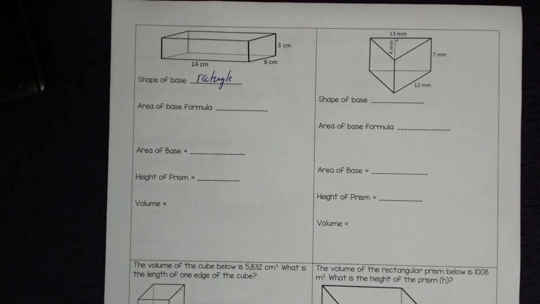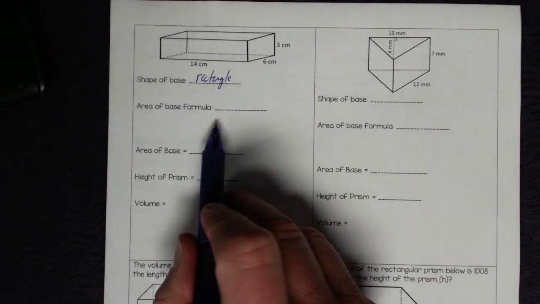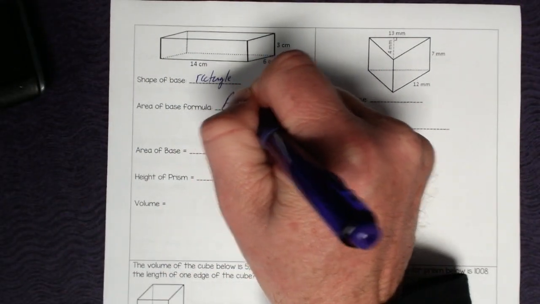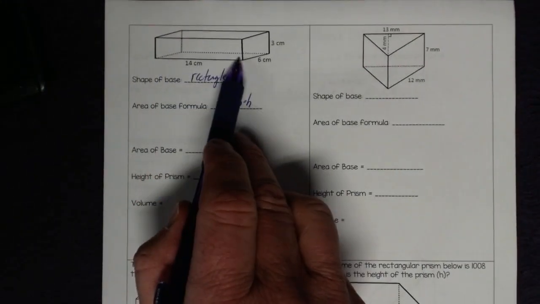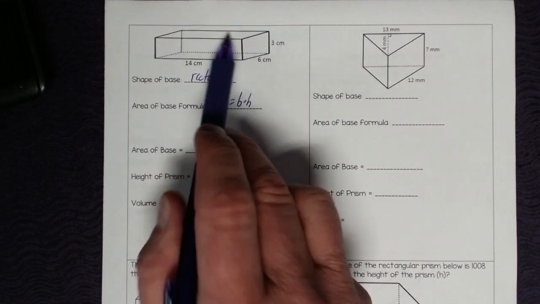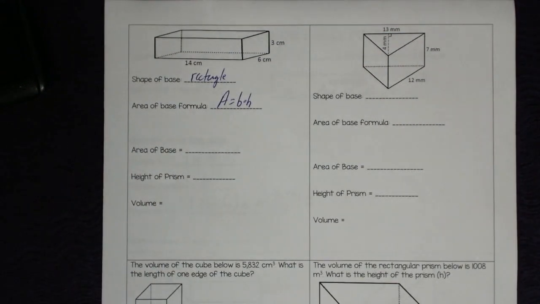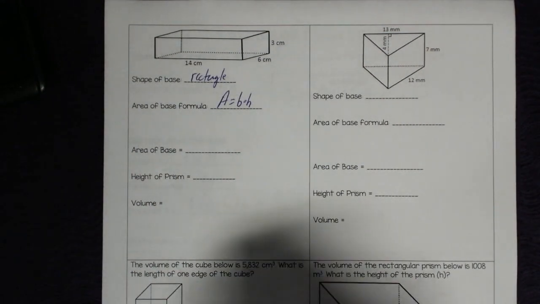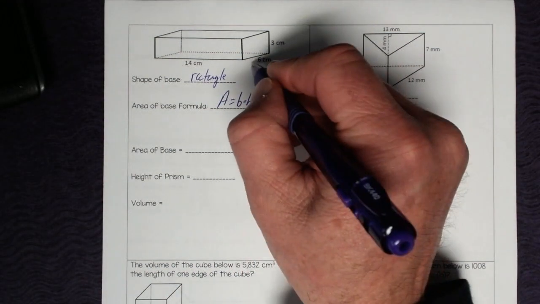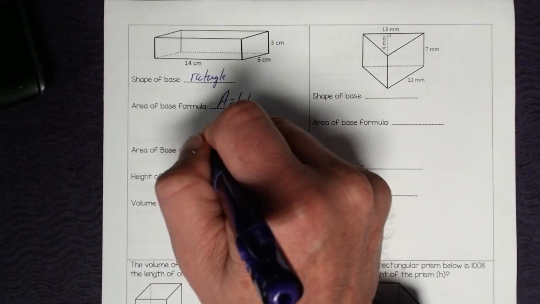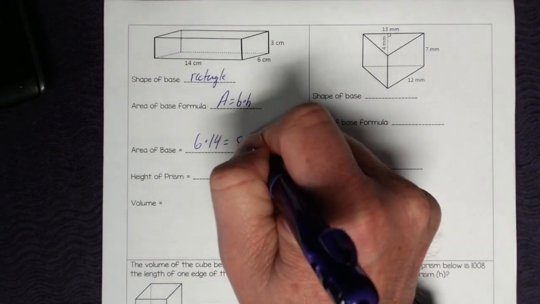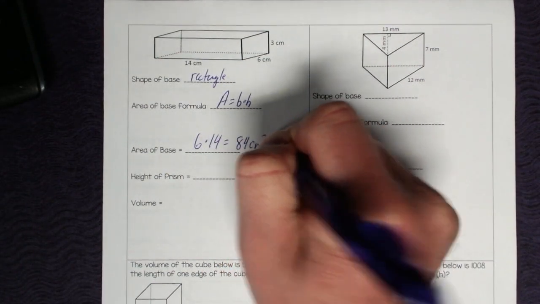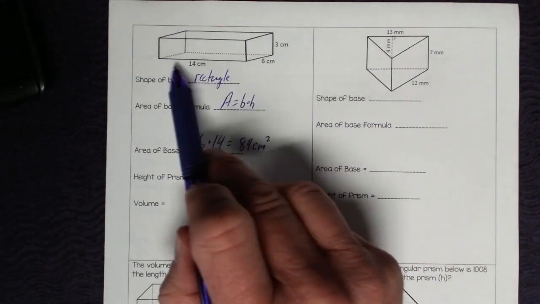Okay, now it wants the formula of that particular shape, which is this bottom part right here, or the top part. Now it wants the area of the base. So we're going to go 6 times 14. 6 times 14 equals 84 centimeters squared. Where did my 6 come from? Here. 14 here.